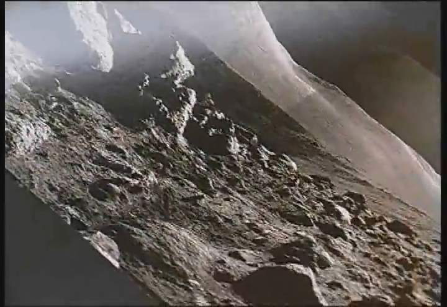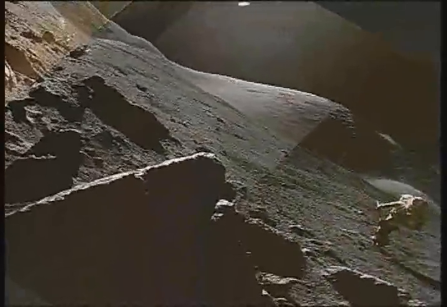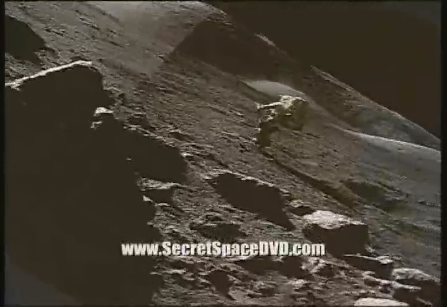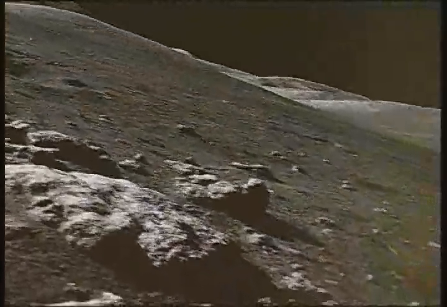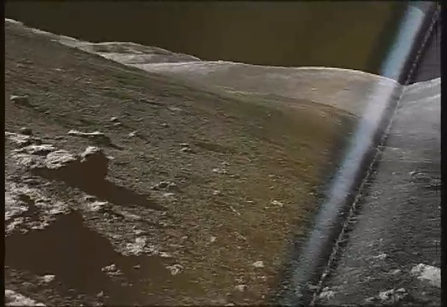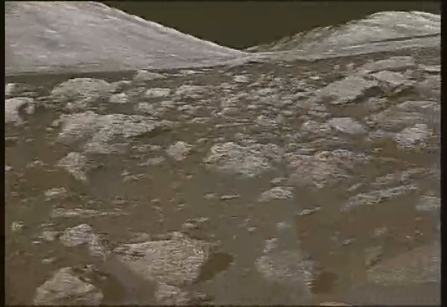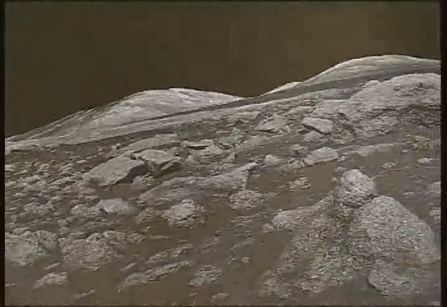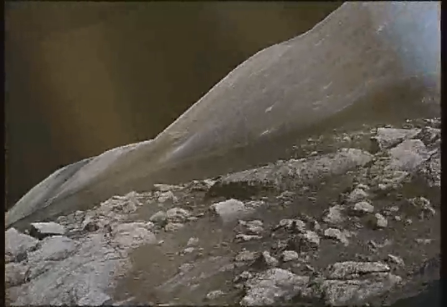Okay, this is a 360-degree panoramic view of the Taurus-Littrow Valley, Apollo 17 landing site. And you'll notice that it is 360 degrees because the lump of rock on the left of the picture and the lump of rock on the right of the picture are identical. So it is 360 degrees. It consists of about 15 individual photographs, all strapped together to give us this wonderful panorama.